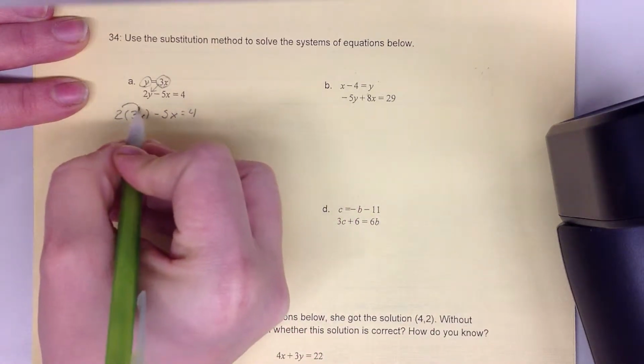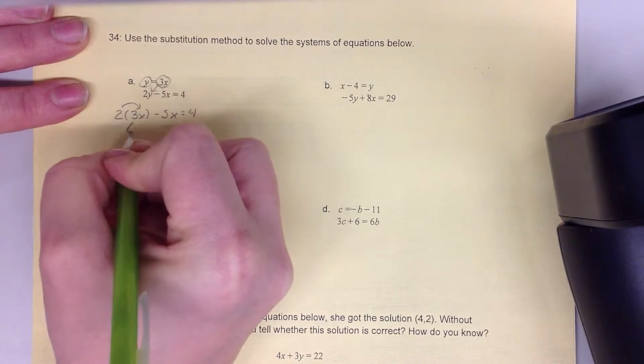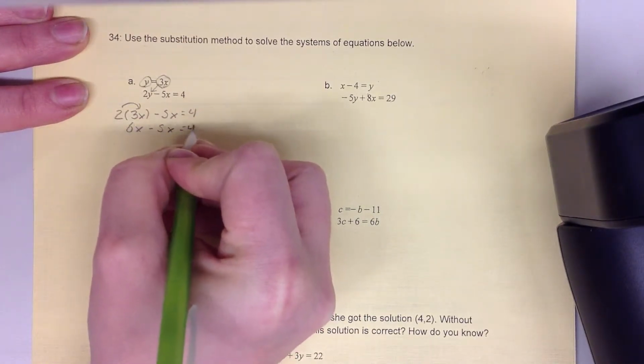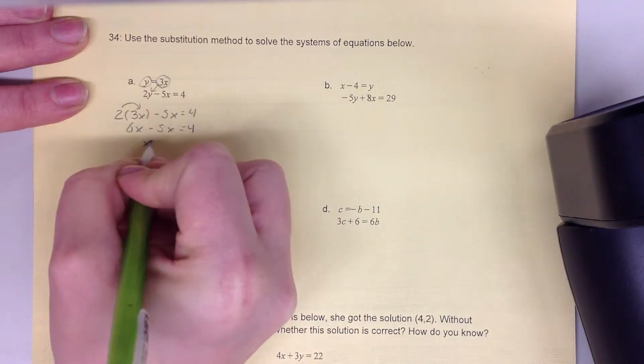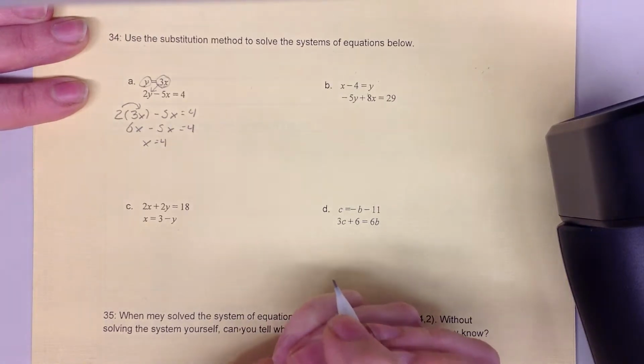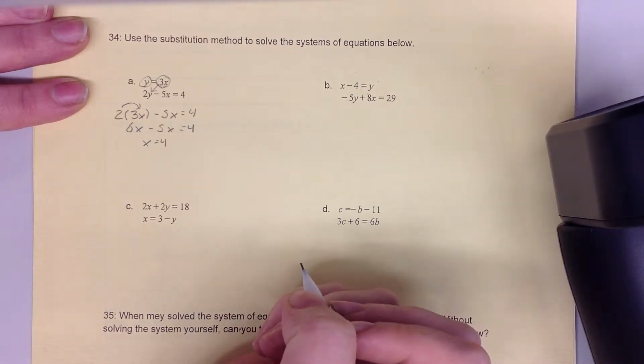So then I could distribute. 2 times 3x would be 6x minus 5x equals 4. And I would end up with x equals 4. And then, this is something some people are still struggling with. How do you get the y from there?